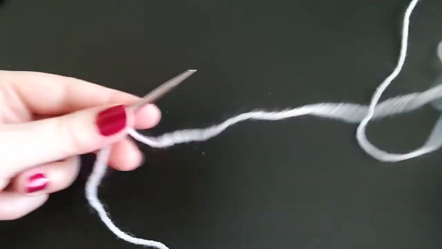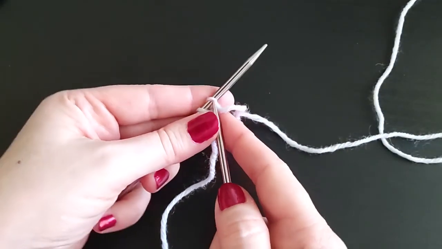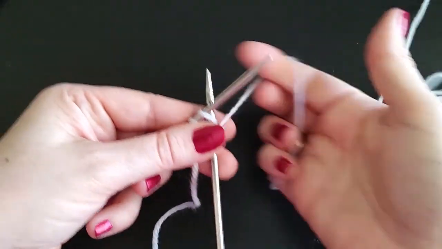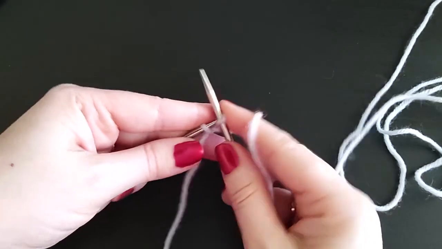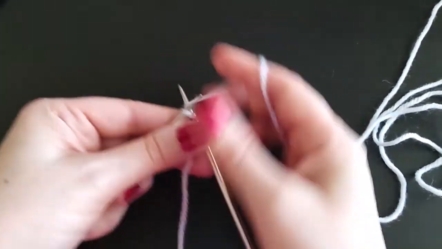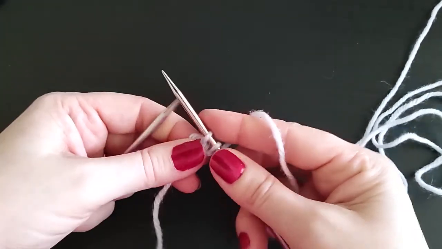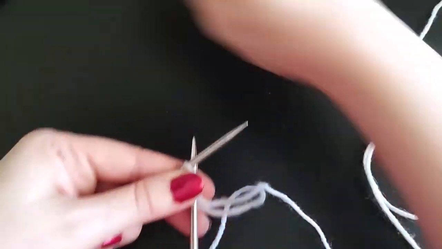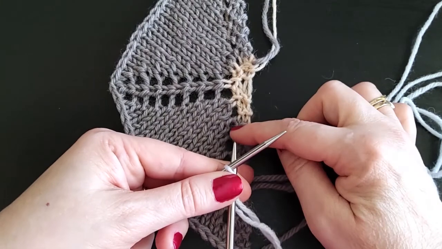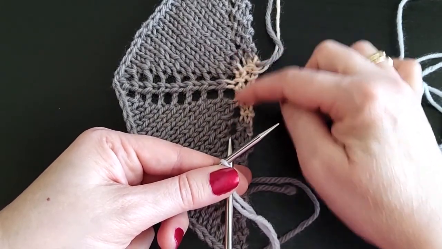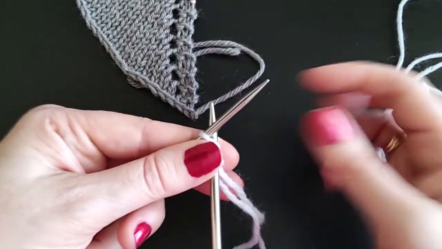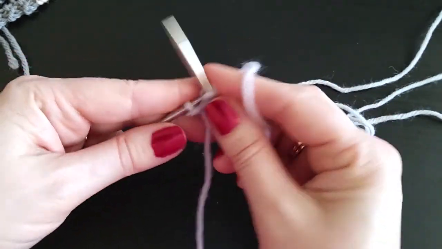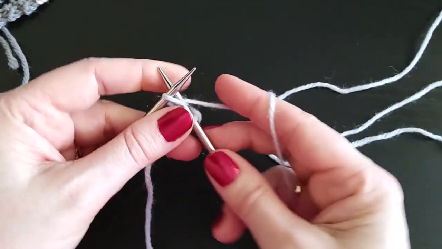You then work in every row as a knit row. So this is garter, and you work for a set number of rows. Your pattern will usually indicate this. We are working this little section right here. So you'll work for however many rows.